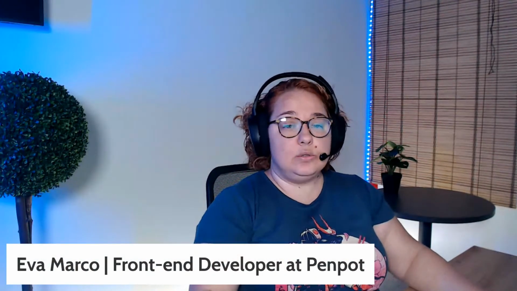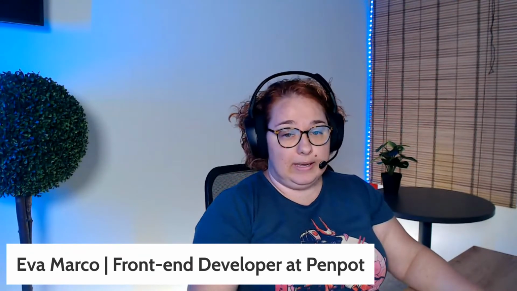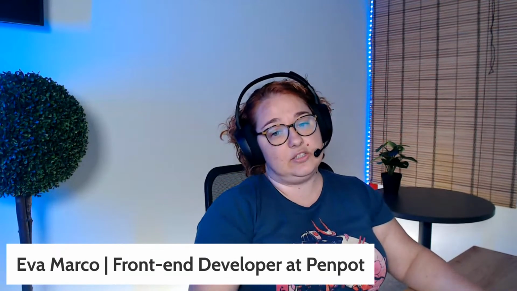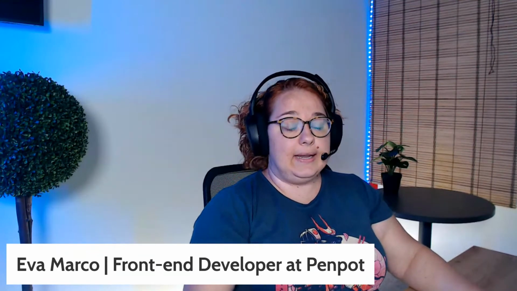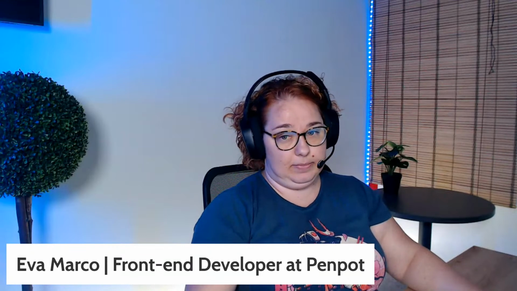For the ones who don't know, Penpot is a design and prototyping tool. It is web-based, and we work with open web standards like SVG. All our code is in Clojure, and all our repositories are public. You can find them on GitHub.